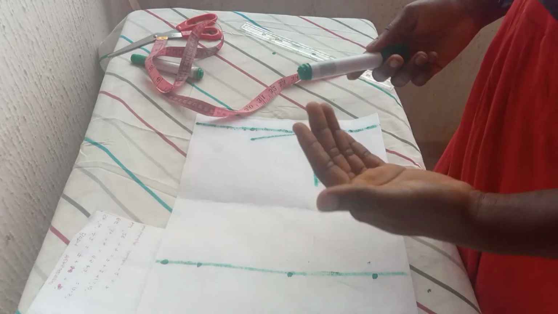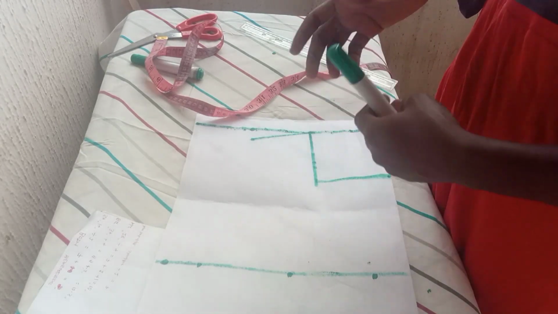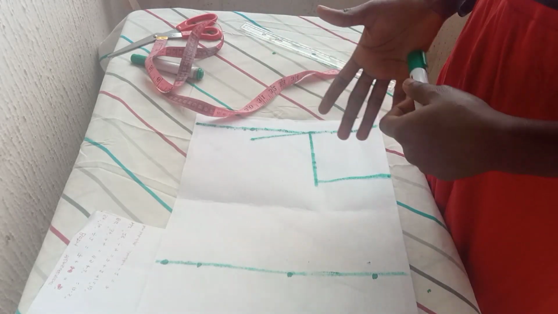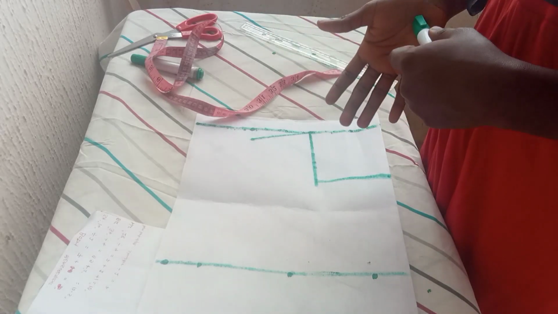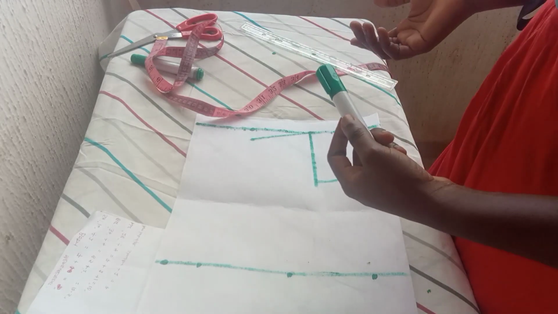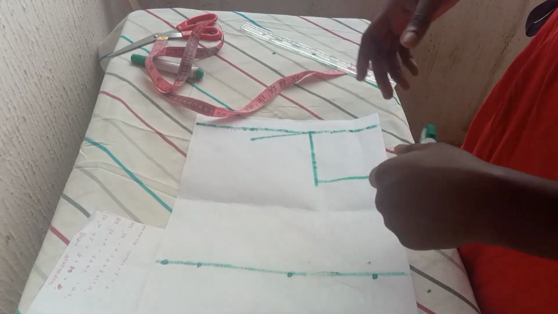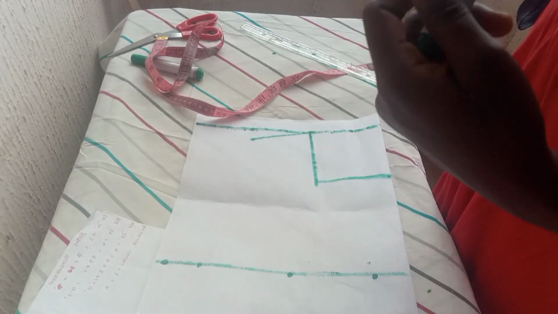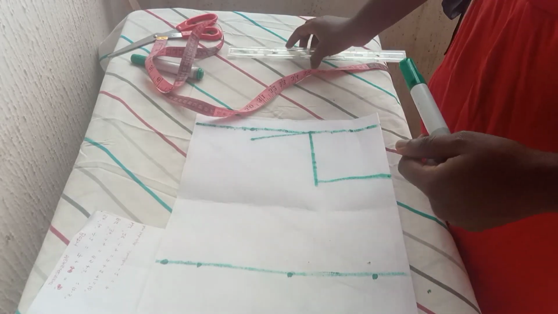So how do you calculate your armhole depth? That is how deep your armhole is. It's simple. There are basically 2 ways. One of the ways is to divide your shoulder by 2. My shoulder is 14 inches. If I divide it by 2, I will have 7 inches. And then I can decide to add 1 inch allowance to make it 8 inches, and that's just for formality. I can just decide to add 0.5. Your sewing allowance depends a whole lot on you. So that's the first way.